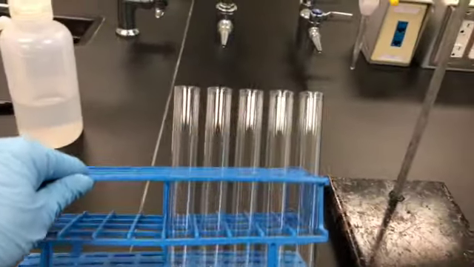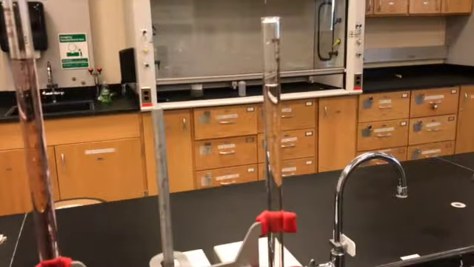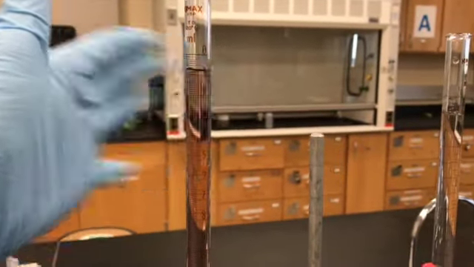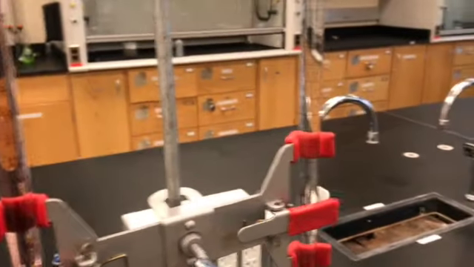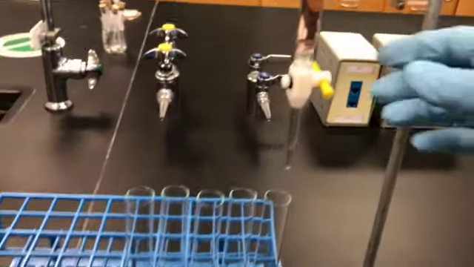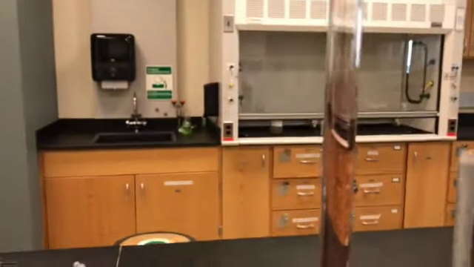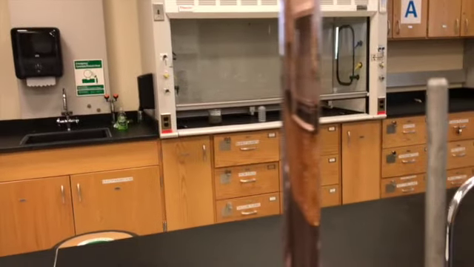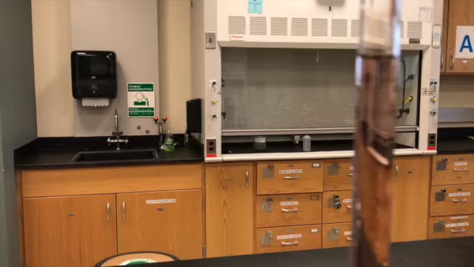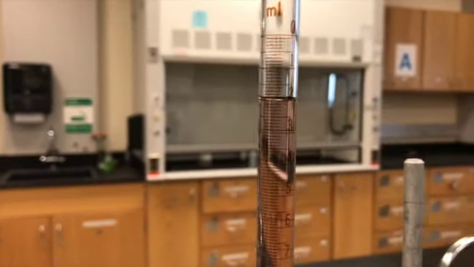So for each of our test tubes, we are going to dilute this stock solution. This is the one that we made. This is DI water. So the process would be to read the volume on the burette, then to dispense approximately the amount you want. Let's say for the first test tube, we want about 1 milliliter. So we dispense about 1 milliliter in there. Read it carefully again.